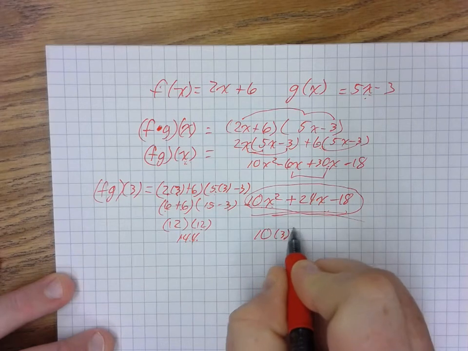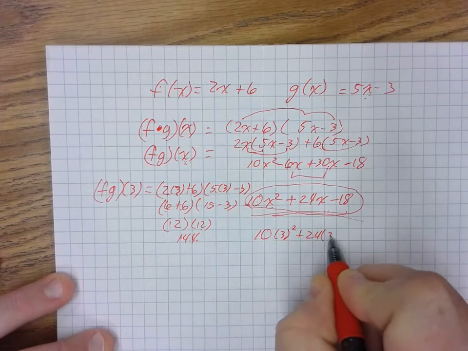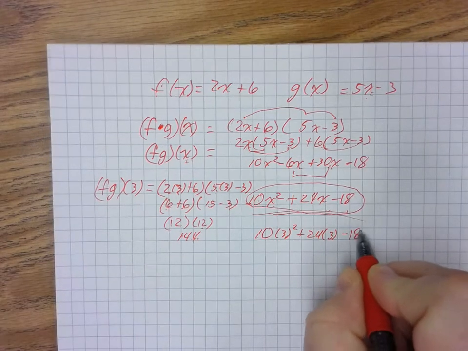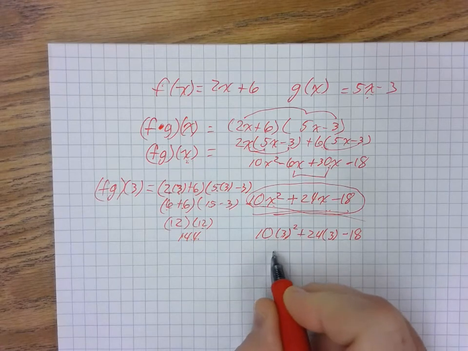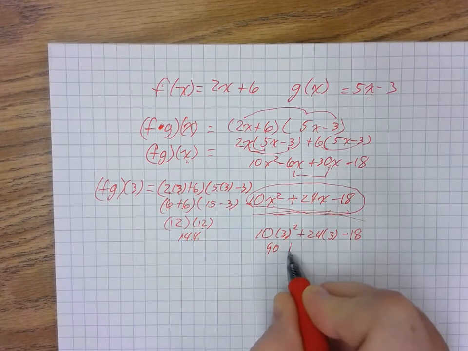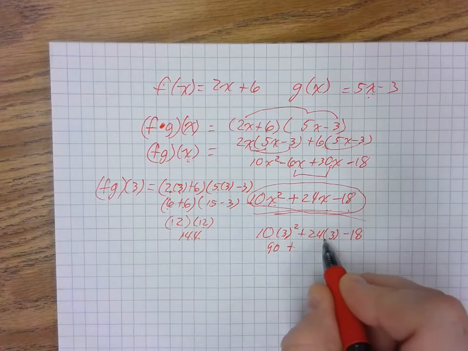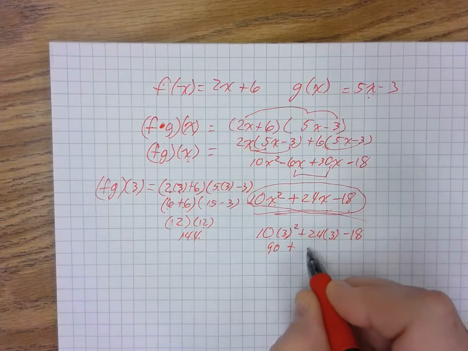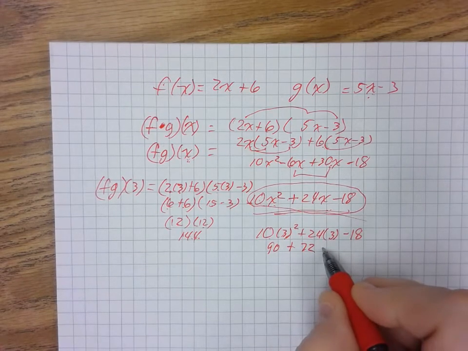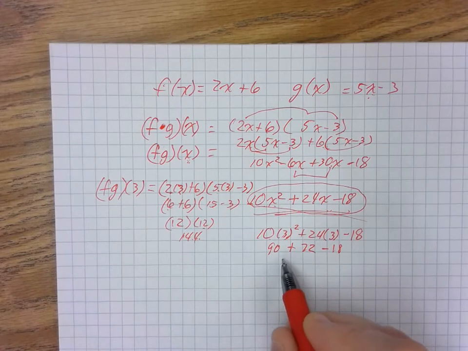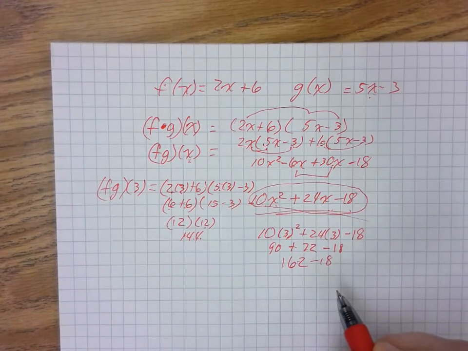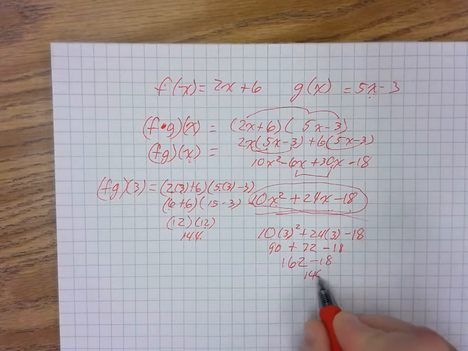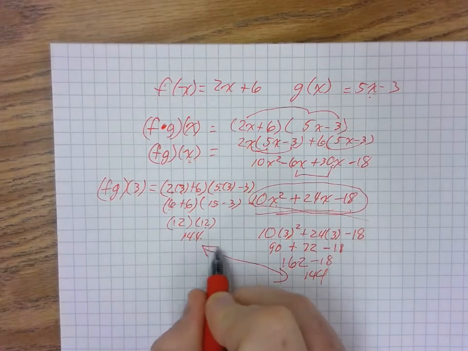10, we'll put a 3 squared plus 24 times 3 minus 18. And of course 3 squared is going to be 9, and 9 times 10 is going to give us 90 plus, and then we've got 24 times 3, and that's going to give us 72, and then we have a minus 18 at the end, and we'll just add these up. So 72 plus 90 is going to give us 162, and then bring down the minus 18, and if we minus 18 from that, we'll see we have 144, and you can see the answers are the same.